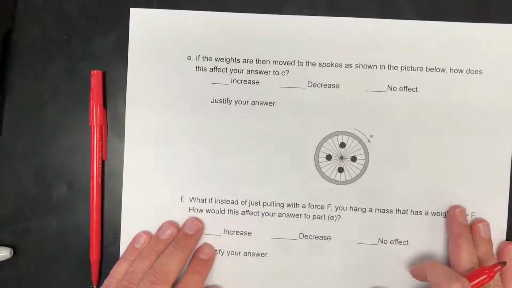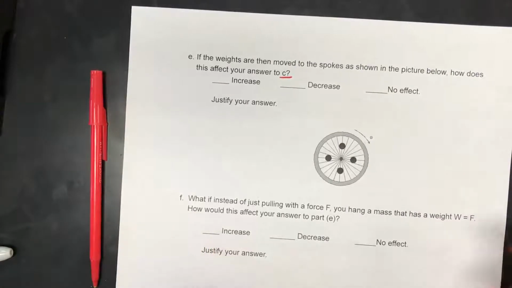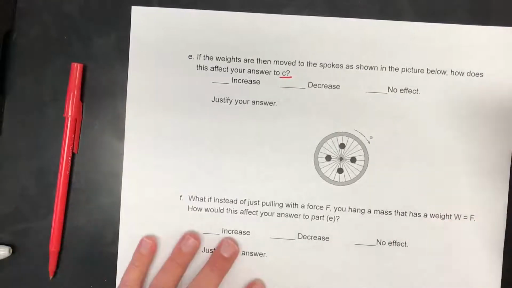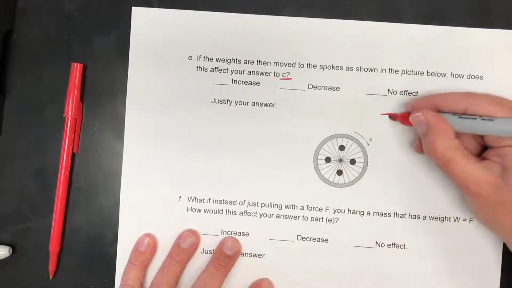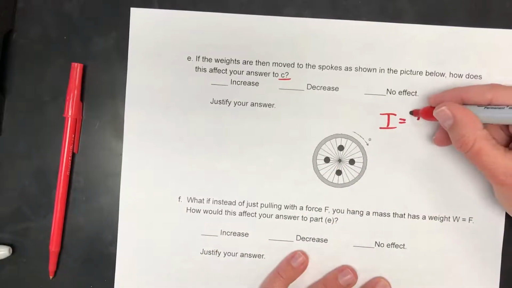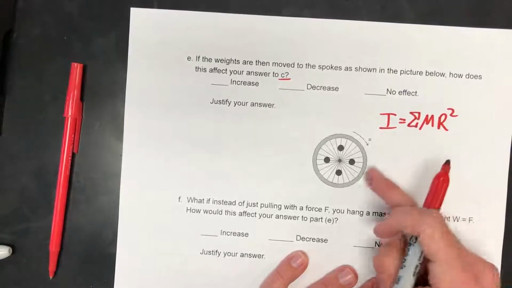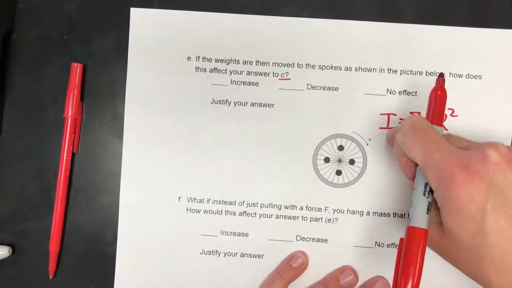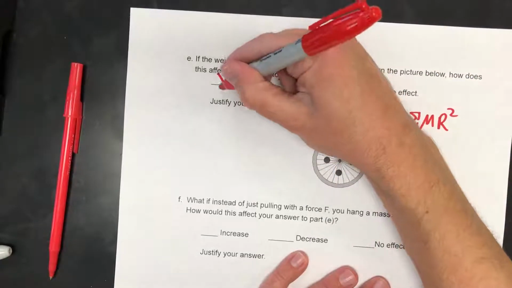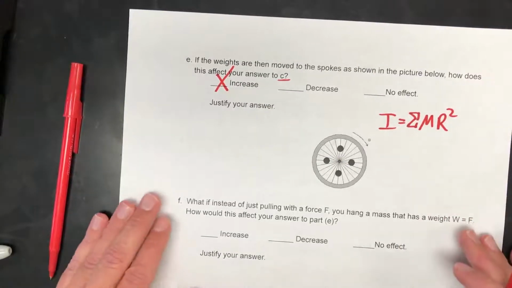So the next question here says, compared to part C, so that's the part that we just did. I don't know what happened in part D, actually. It's missing. But compared to part C here, what if we move the masses in? Well, again, remember that the rotational inertia is the mass, but it's also where is the mass. So if we move them in, we've decreased our rotational inertia, so it will be able to spin more easily, and compared to the one that we just did, the speed will go up.